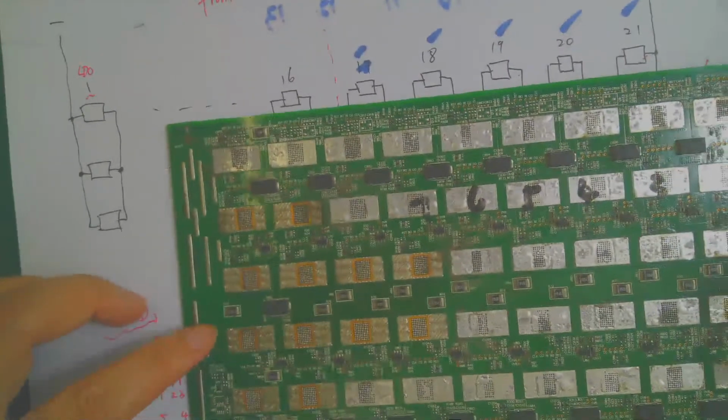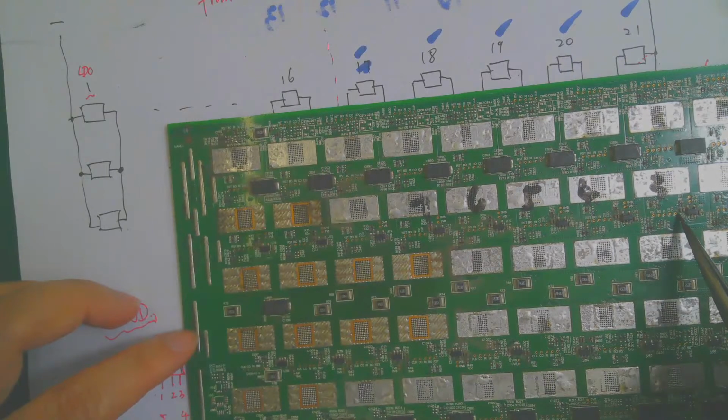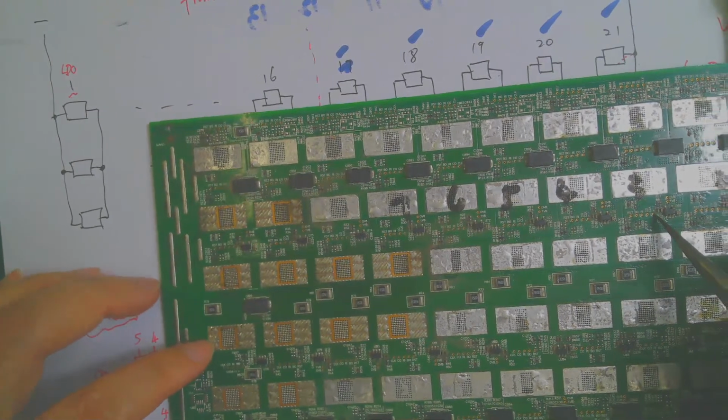So when we test a certain ASIC, we usually test its output voltages of the five test points.